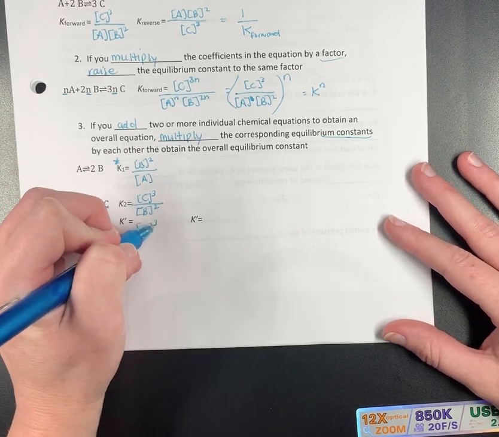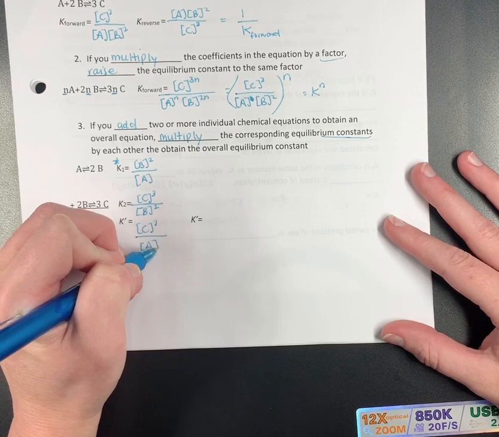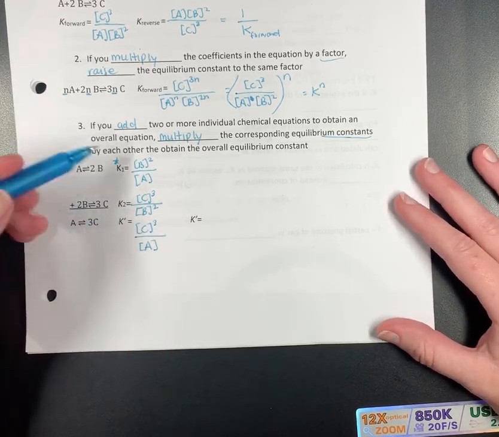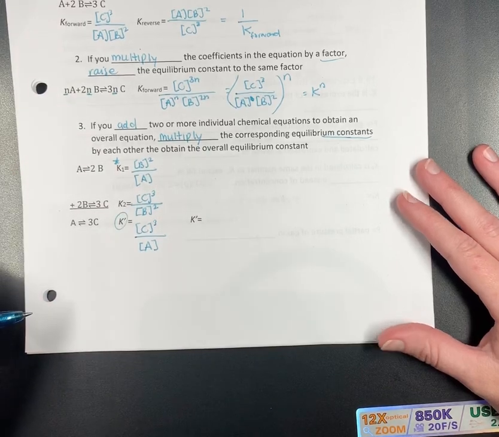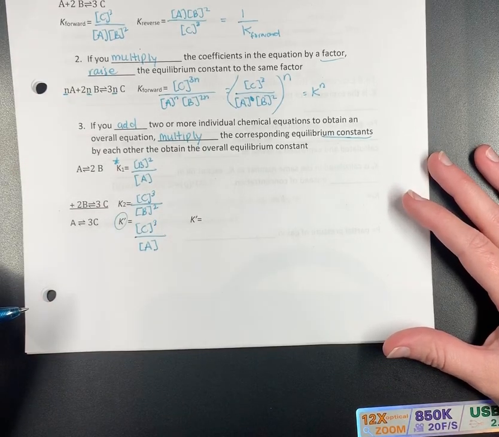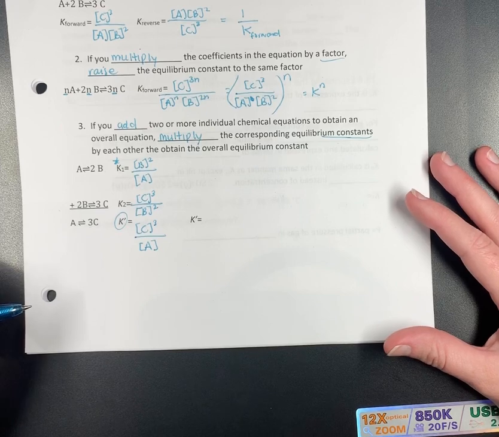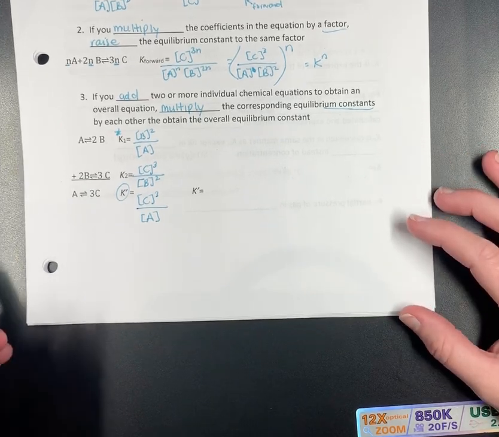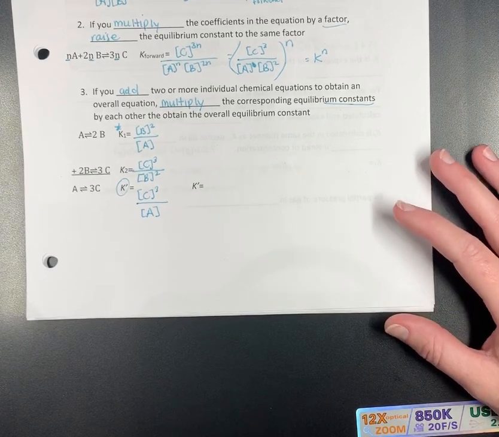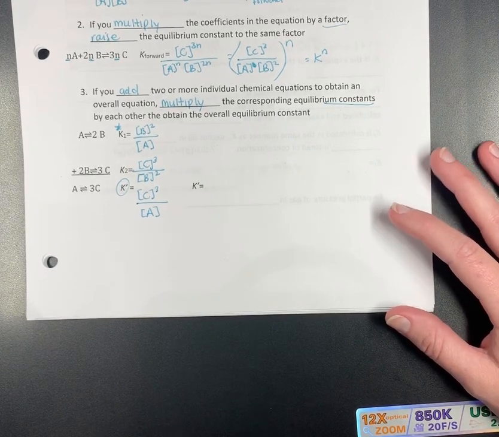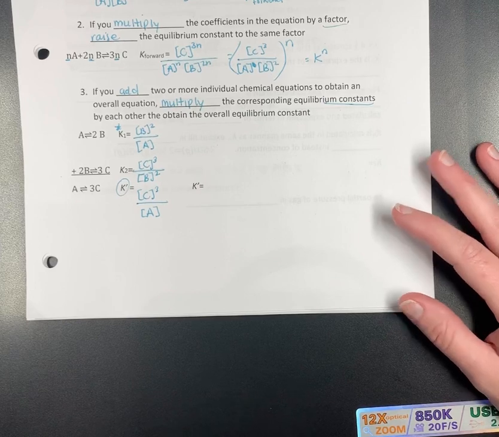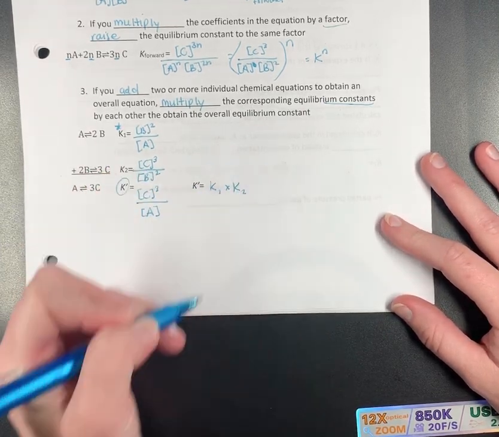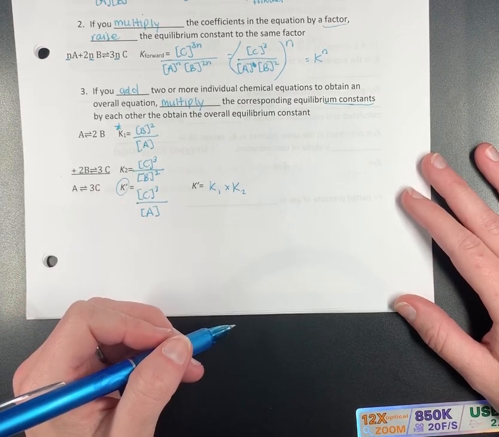So C cubed over A. This is referring to the overall reaction as K prime. So that's your new one. No, this is not a derivative, not in the calculus sense. It is a derived K, but not a derivative. All right, so K prime is equivalent to K1 times K2.